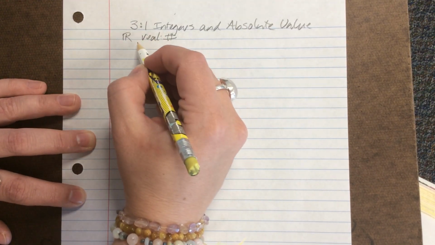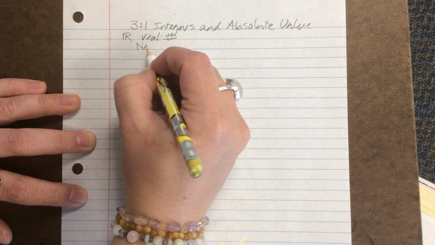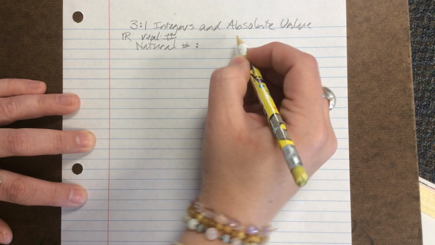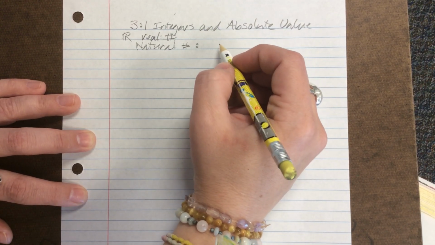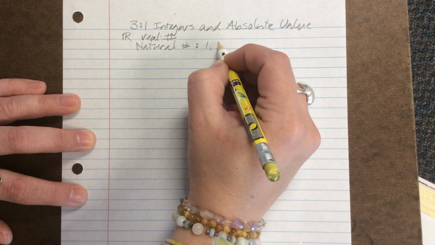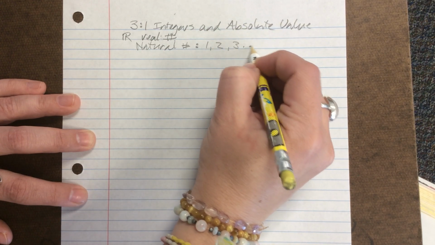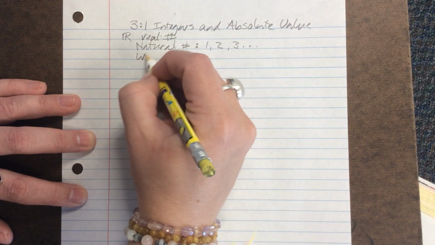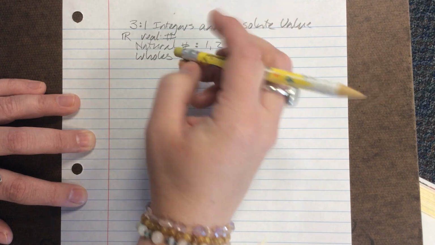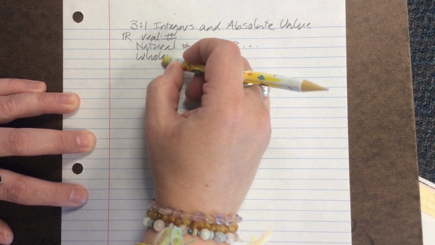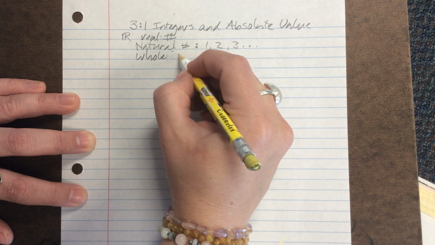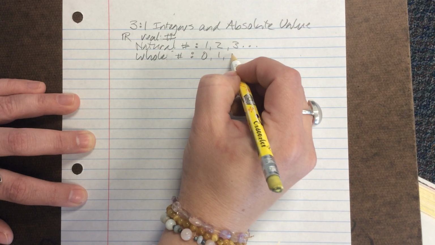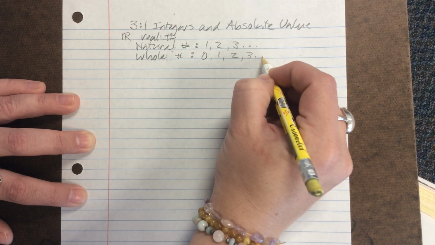So the smallest group of the real numbers are called the natural numbers. Those are the ones we call the counting numbers. If you're teaching a baby how to count, you start with 1 and 2 and 3 and so on. The only difference between the natural numbers and the whole numbers, which is the next group, is that with the whole numbers, you start with 0. We just add in that number 0 and then 1, 2, 3, and so on.